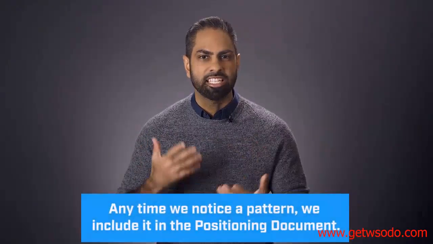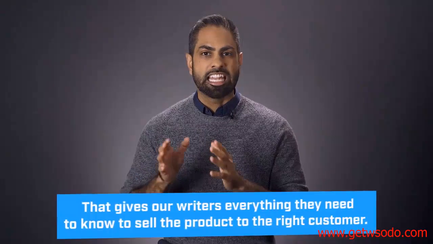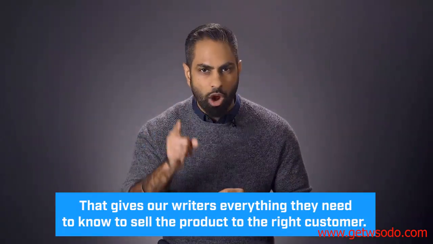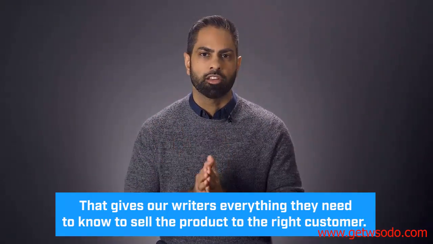The positioning document is put together by reading customer emails, survey responses, and doing one-on-one calls with customers, which, by the way, should be done before you make a product. Now, we go into much more detail on how to do this in the immersion phase of our course, Zero to Launch. Basically, anytime we notice a pattern, we include it in the positioning document. And what that does is it gives our writers everything they need to sell the product to the right customer. That's really important. They're not selling it to everybody, they're selling it to the right customer.